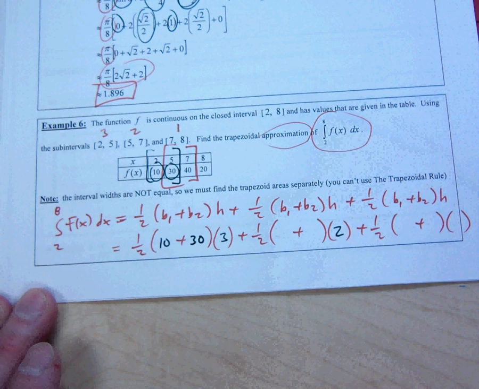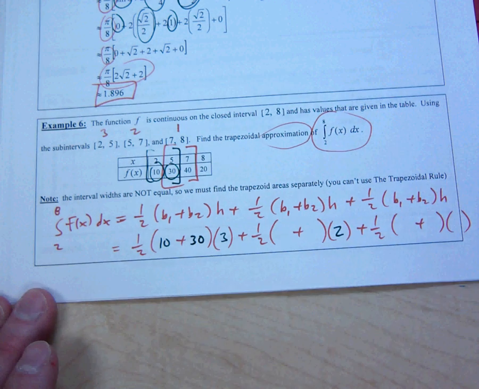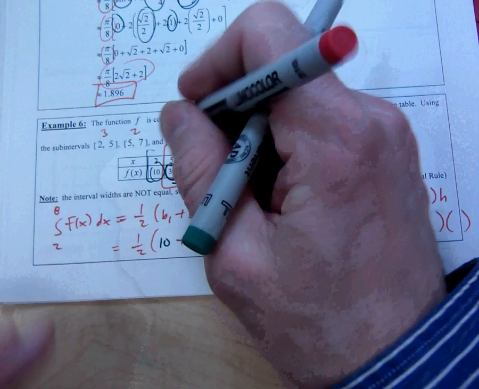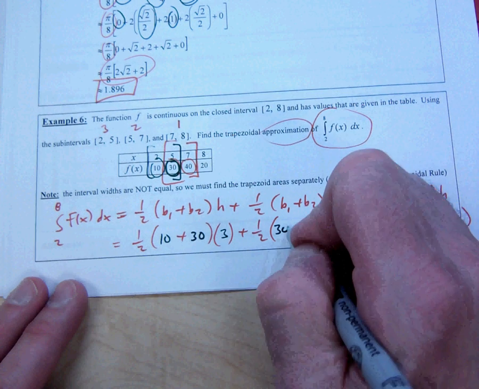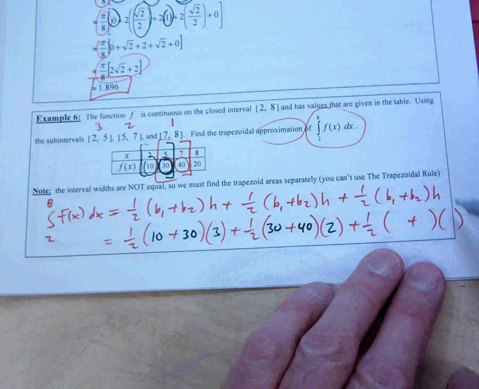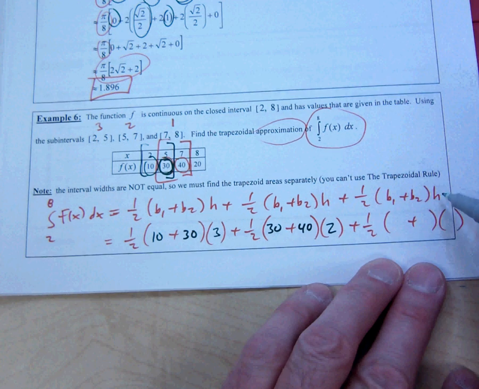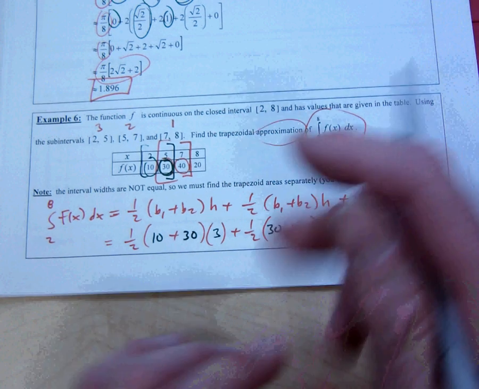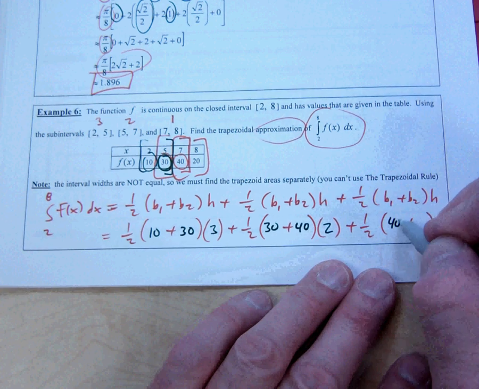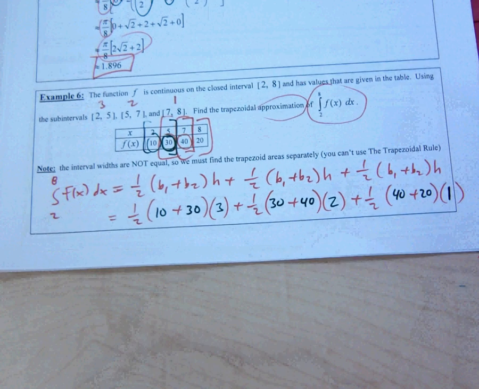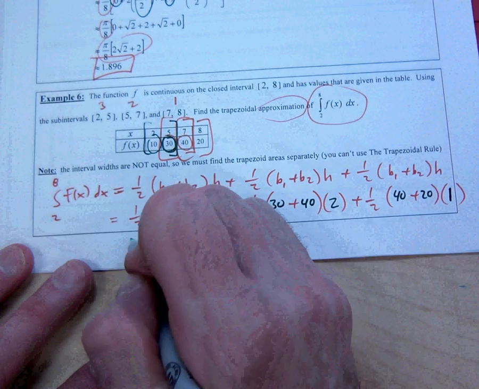What are your B1 and B2? 30 and 40. Everybody agree? And then the last one: what's the height? 1. And what are your B1 and B2? You're going from 7 to 8, so that would be 40 and 20. So just add all that up, and what do you get? Let's see.